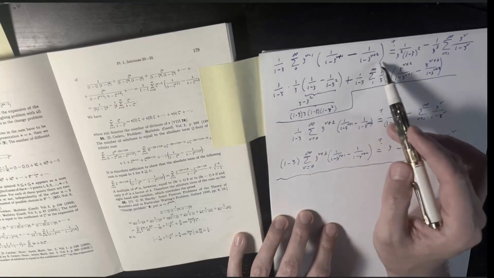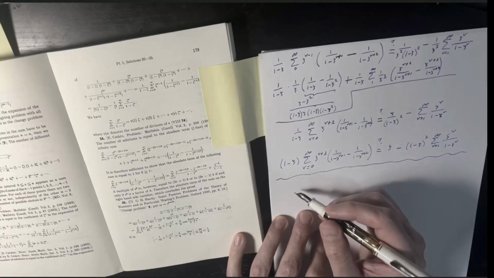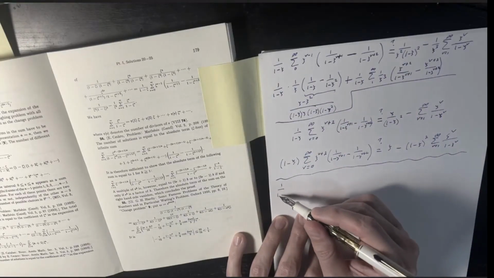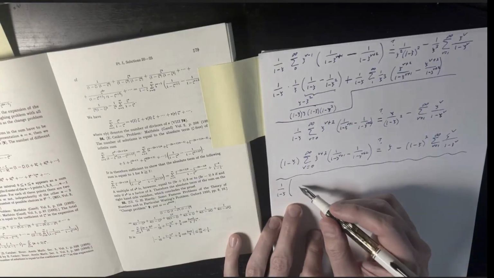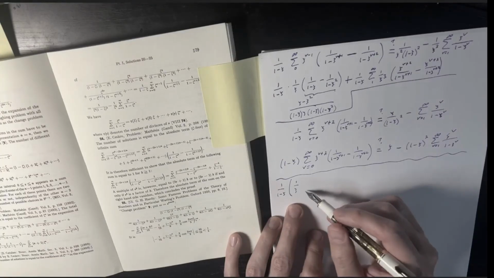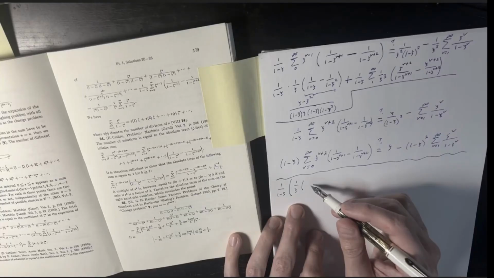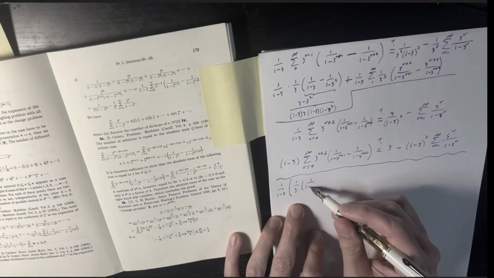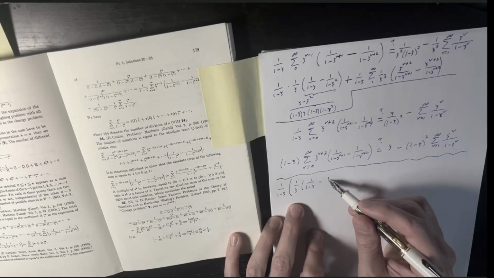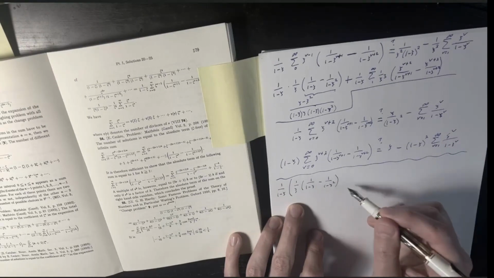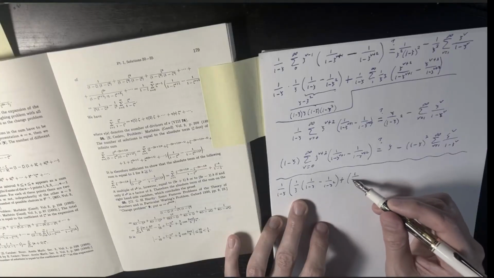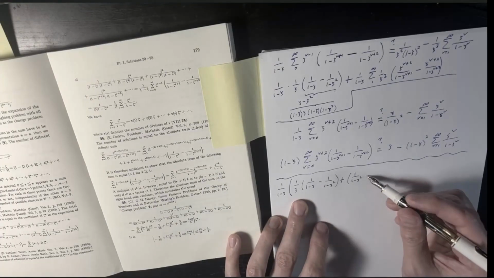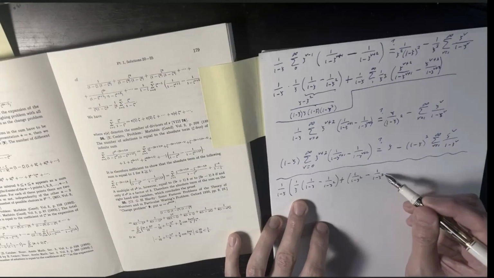If you did want to write these terms out, of course, they look like this. At zeta to the 0 you get 1 over 1 minus zeta minus 1 over 1 minus zeta squared. Then you get just 1. This one's 1 over 1 minus zeta squared minus 1 over 1 minus zeta cubed.